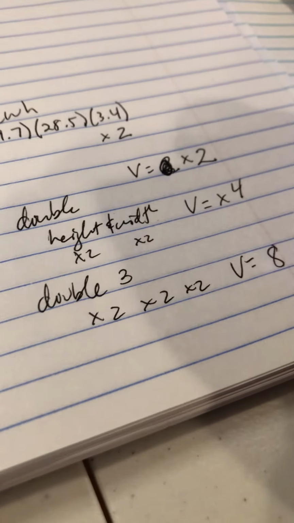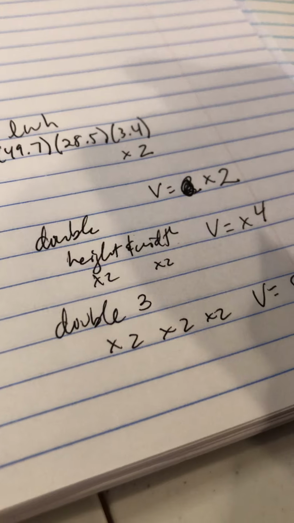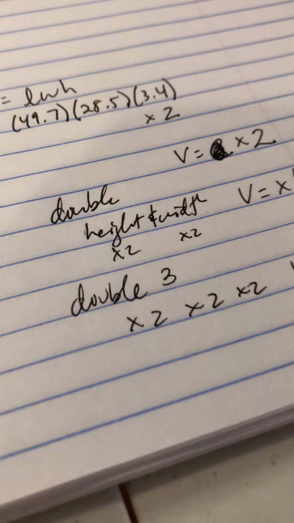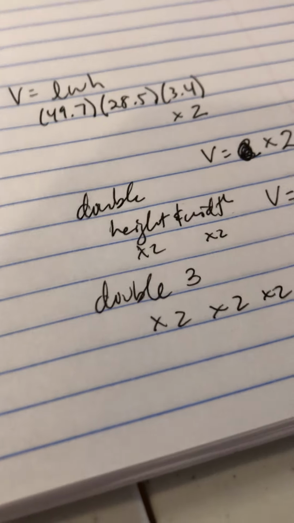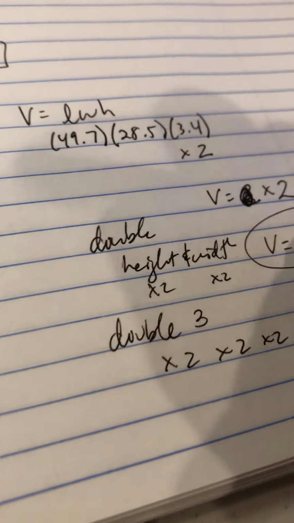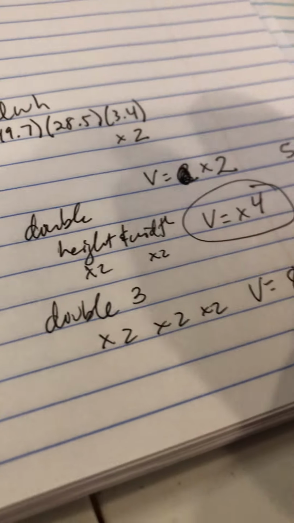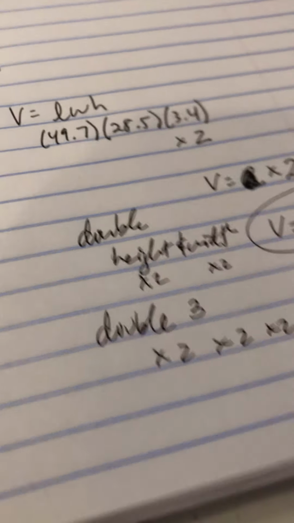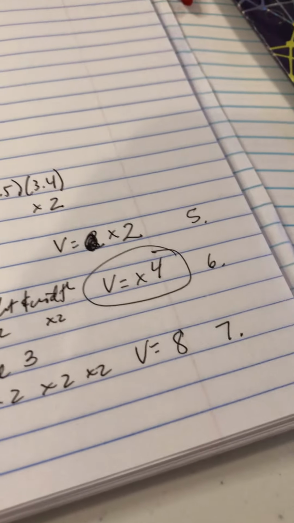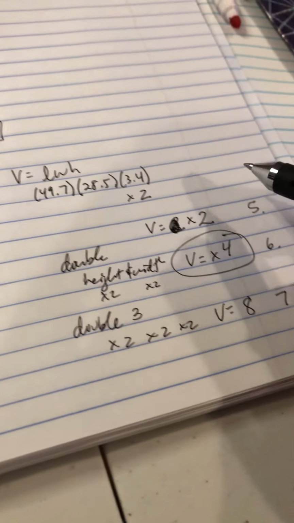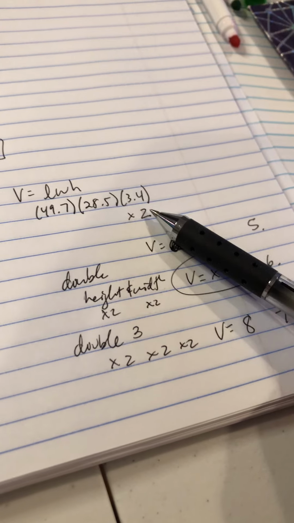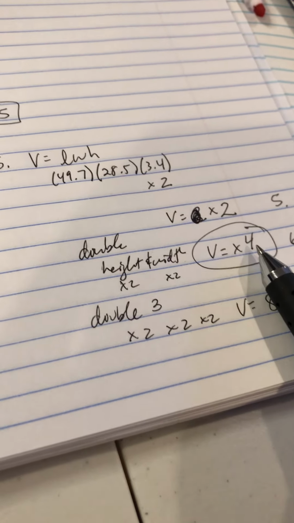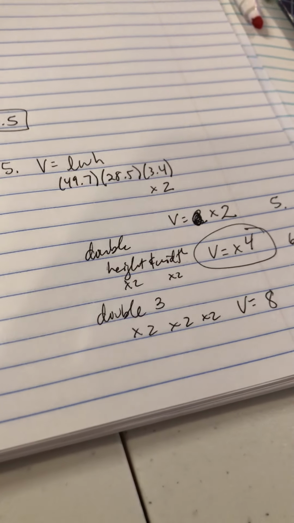Or we talked about, well, I guess that's number 6. Oh, shoot, sorry. So number 6 says, what happens if I double the length and the width? So this is number 5, this is number 6, and this is number 7. I should have looked through it before I started. I hope that makes sense, though, that if I'm just doing 1 dimension, it's only going to multiply by 2. If I do 2 dimensions, it's times 4, and if I do all 3 dimensions, it's times 8.